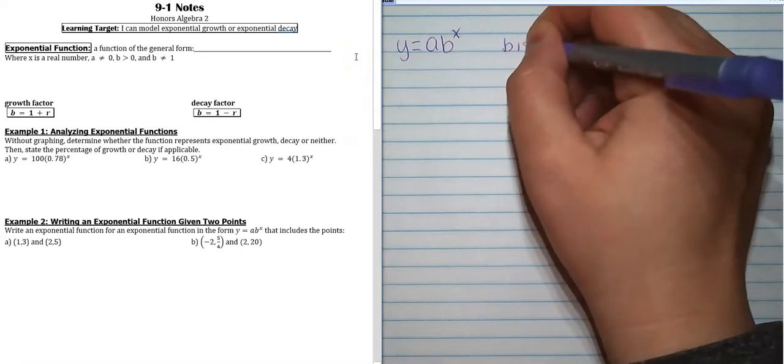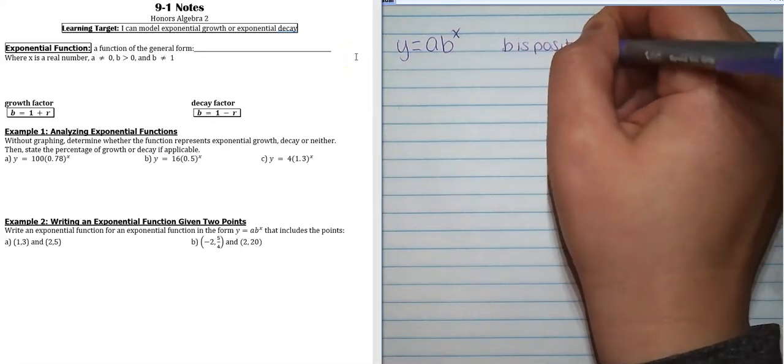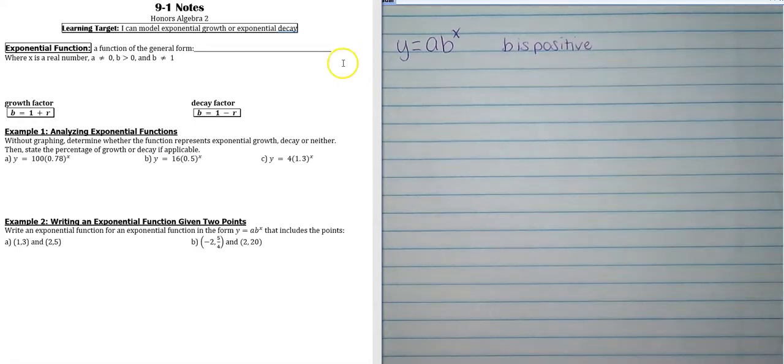A cannot be equal to 0. If that was 0, then that would wipe out the whole equation. It wouldn't exist. B has to be greater than 0, which means B has to be positive. Otherwise, you don't have an exponential. And the other thing is B can't be equal to 1.